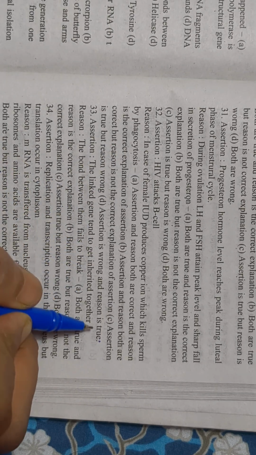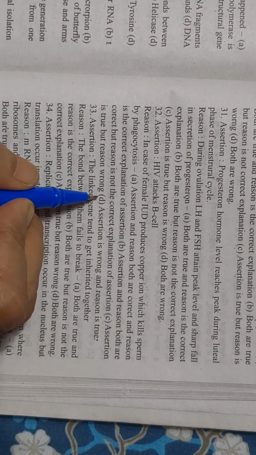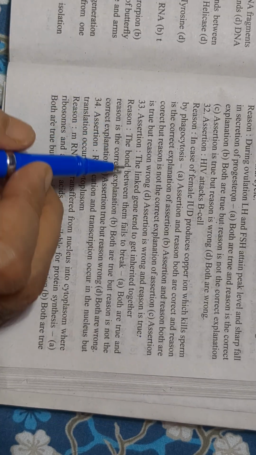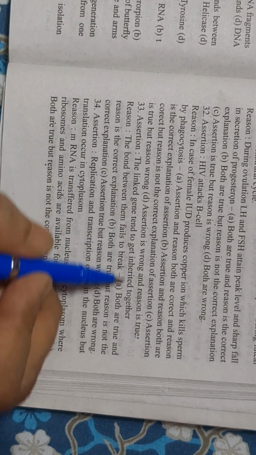Reason assertion wrong. Reason is true. D is the correct answer. 32D. 33. Assertion: the linked genes tend to get inherited together.